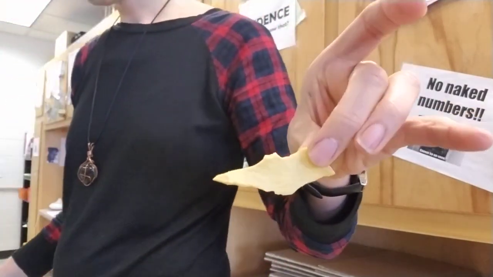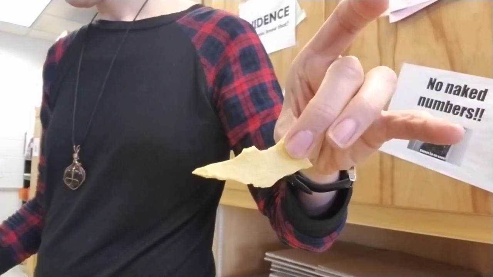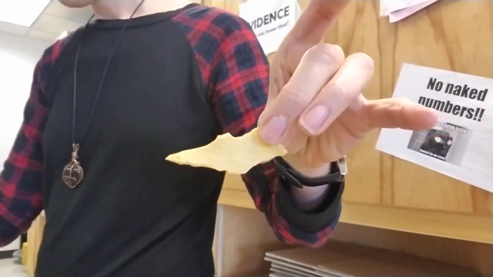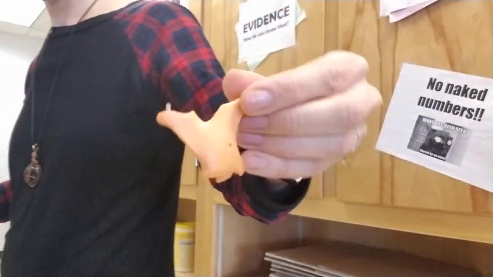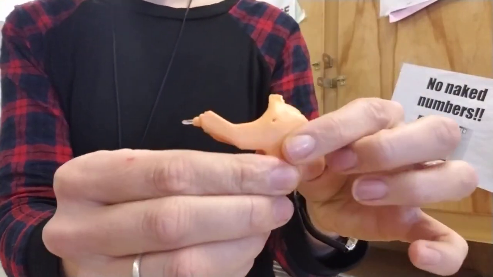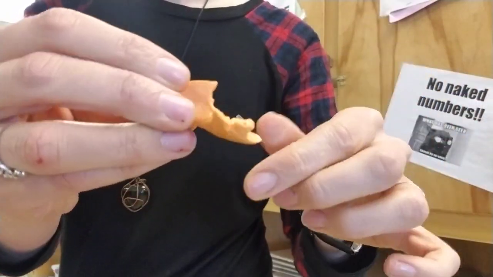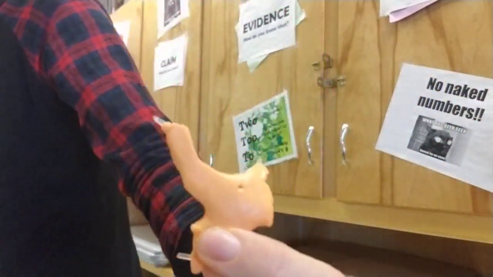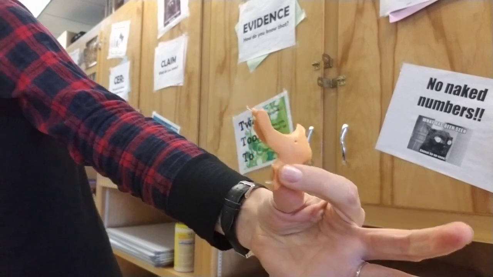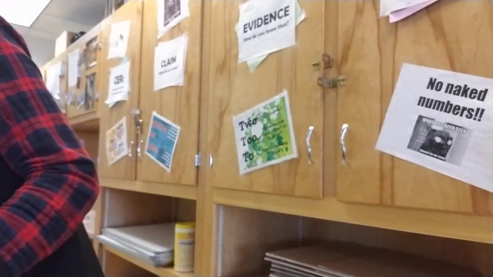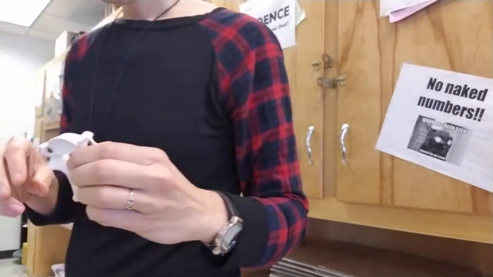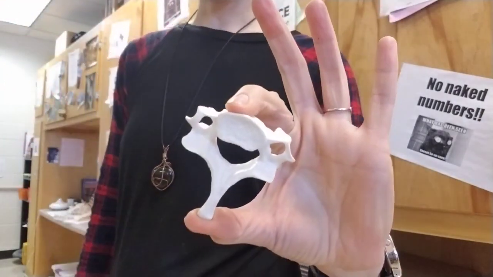What bone is this? This is the vomer. What bone is this? That is the zygomatic bone. I'm trying to pull up another bone here. Okay. What section of the spine does this belong to?